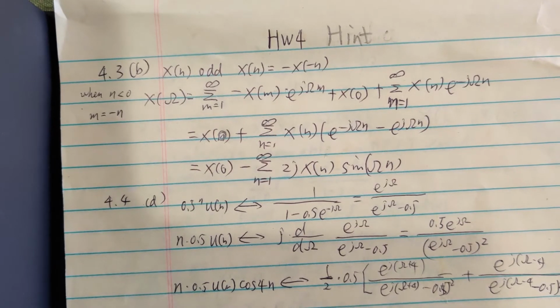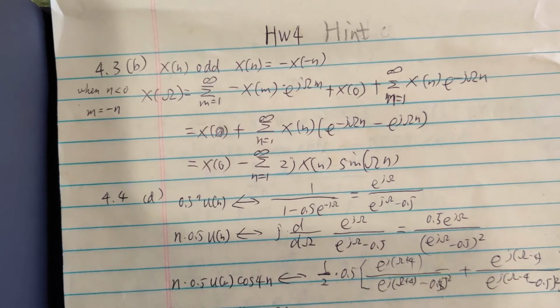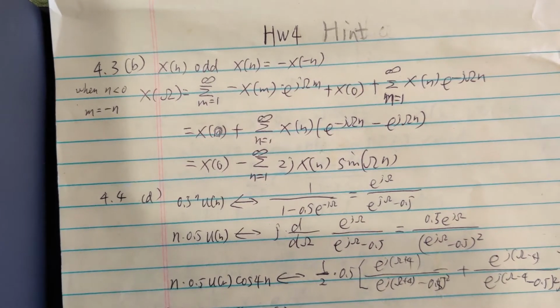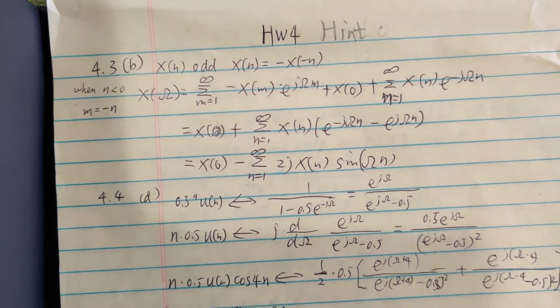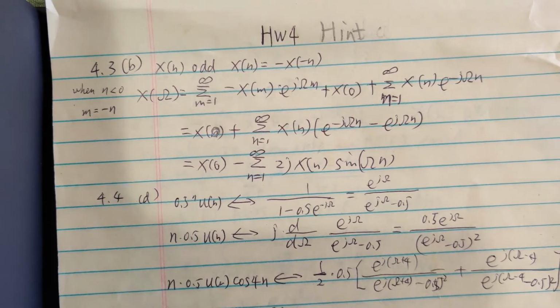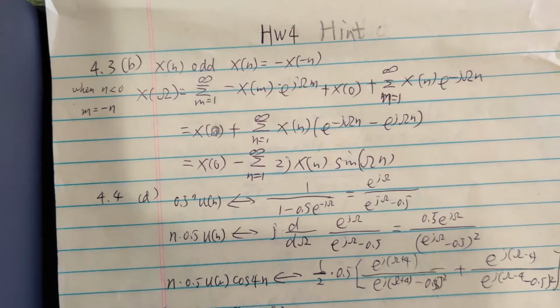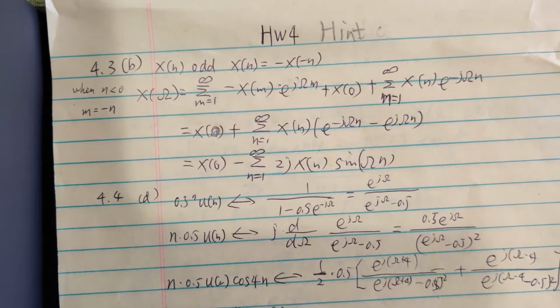Okay, here's a hint for your homework number 4, Fourier series, DTFT. I chose some problems from your homework problems. They're similar, but not exactly the ones in your homework. But I'm going to show you some hints on how to solve the problems in your homework.